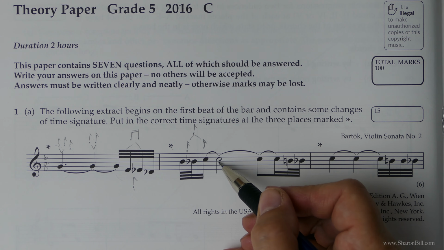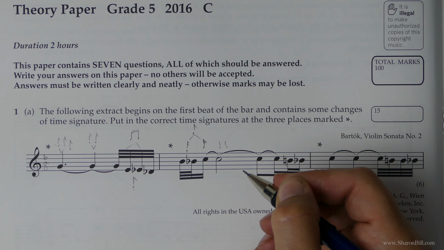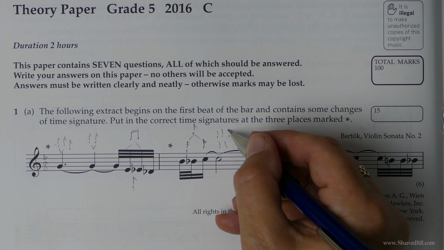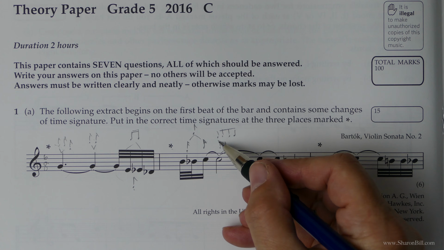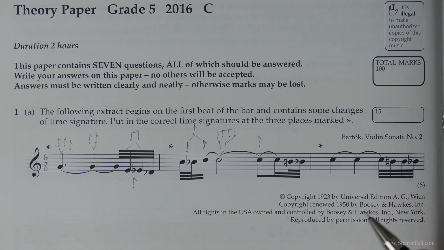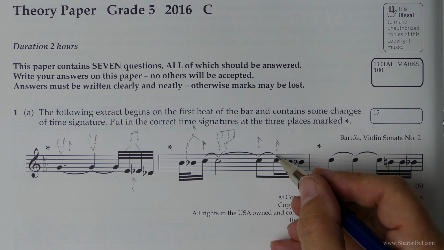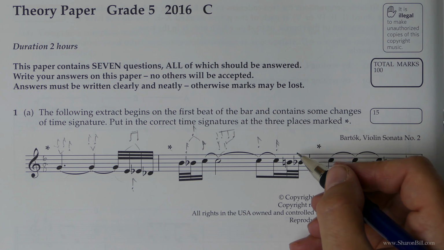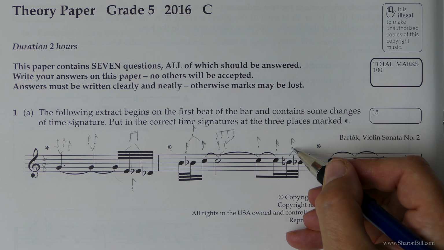We know that this breaks down into 4 because we've got 2 crotchet beats, 2 quarter notes, which gives us 4 quavers, 4 eighth notes. We can just break that down there. We've got another one here, and then here we've got a semiquaver or a 16th note, and then 2 demi-semis or 2 32nd notes, which will make another semiquaver or a 16th note.